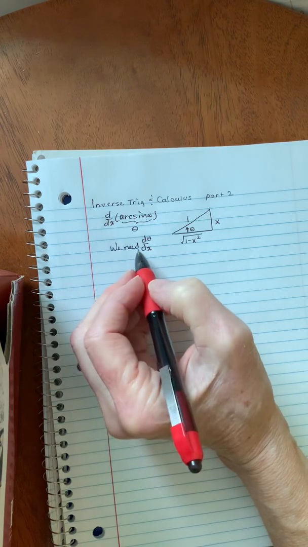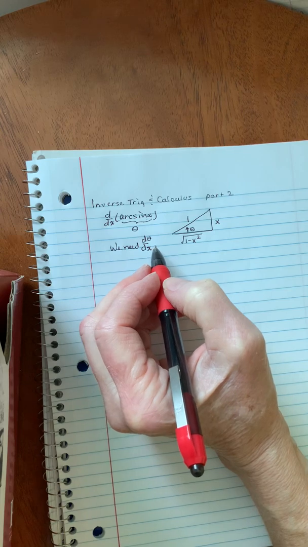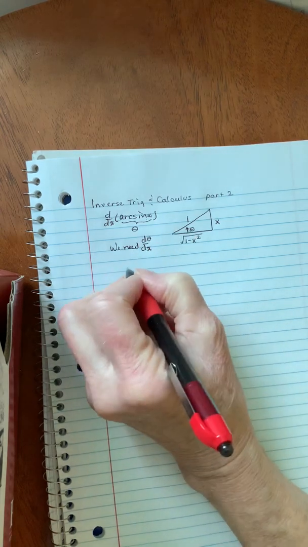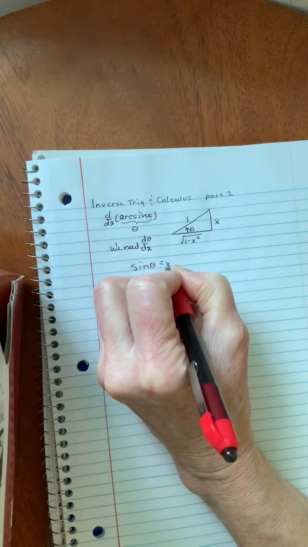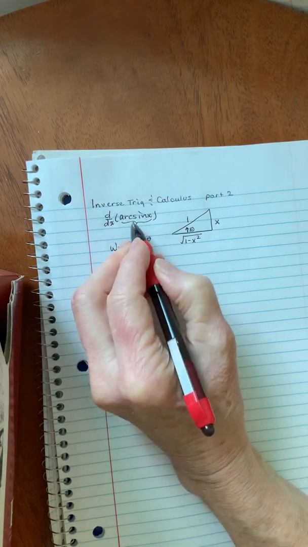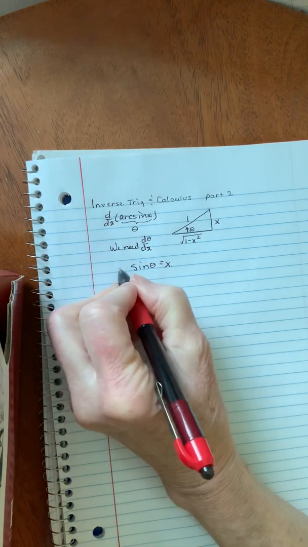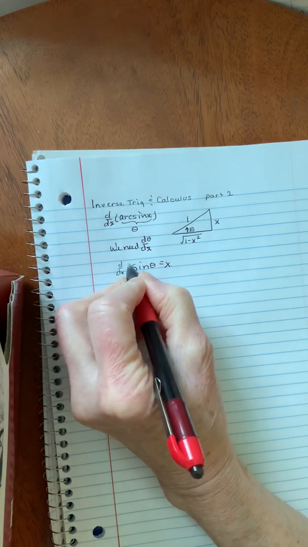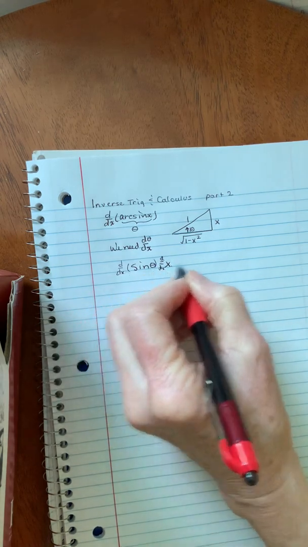Well, I still don't have it in great shape, but I do know that the sine of theta is equal to x. Okay, that was given. So let's take the derivative of this with respect to x. So let's take d dx of both sides.